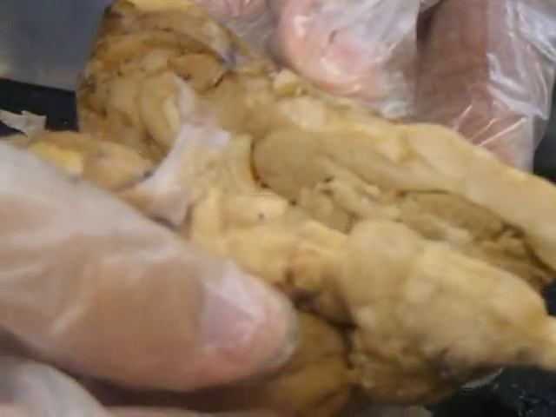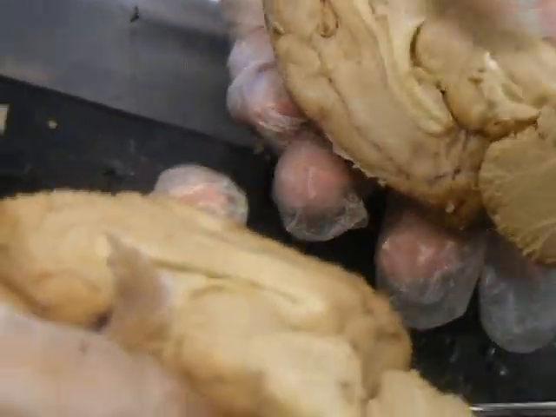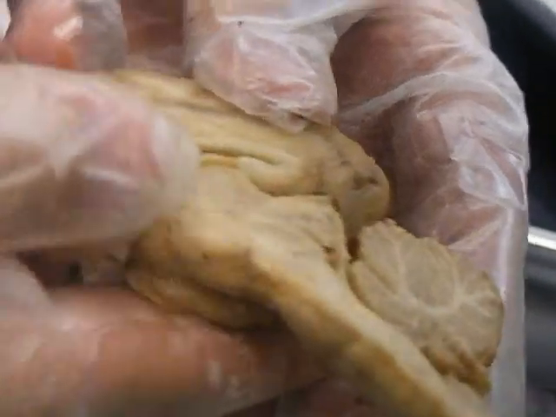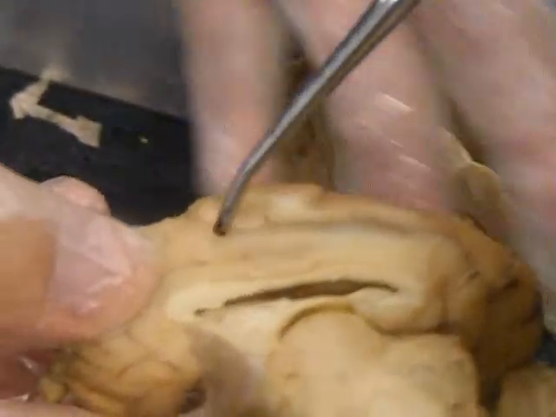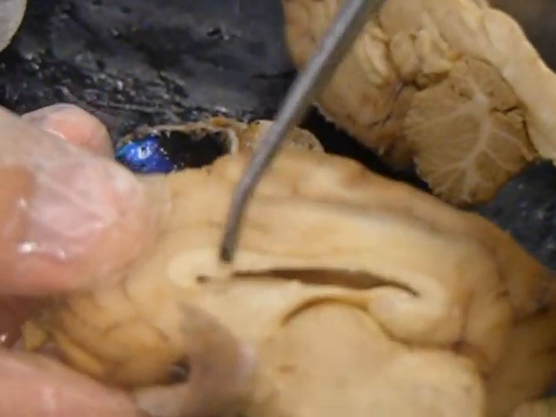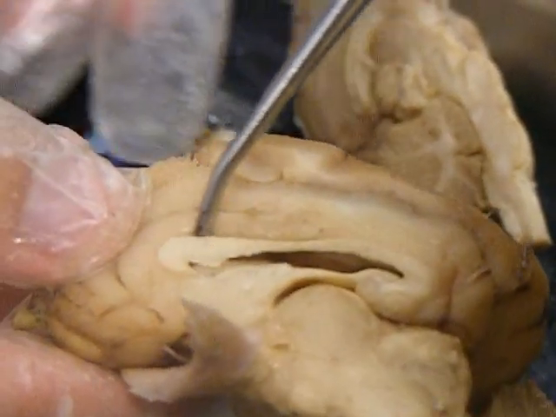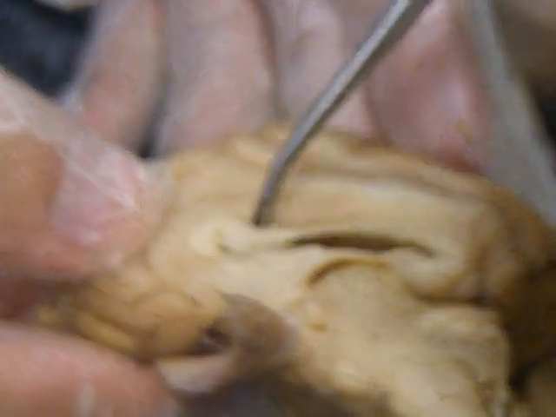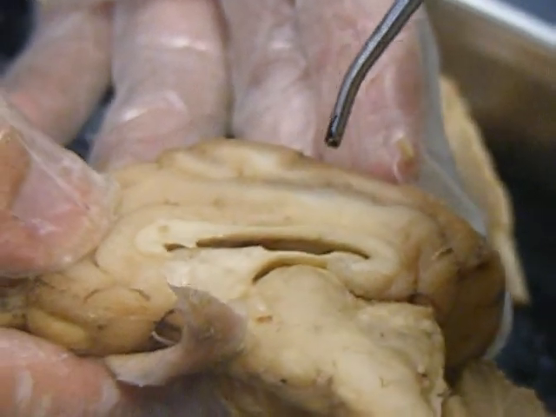So now we're going to cut the sheep brain in half. And then the corpus callosum is right here, this thick, whitish membrane. Upside down Nike symbol. So that will be the corpus callosum.